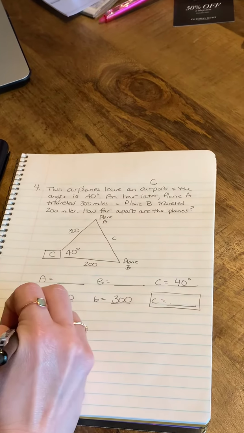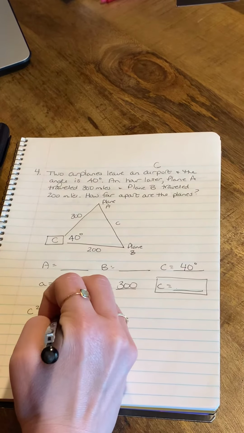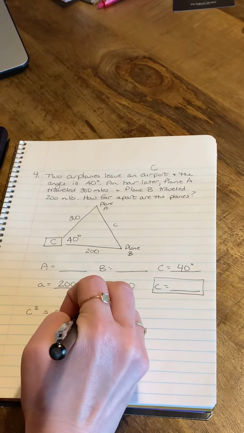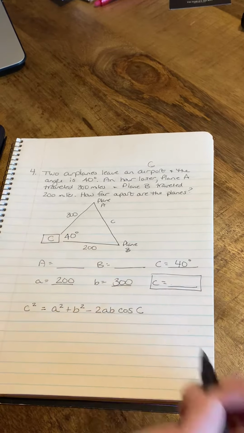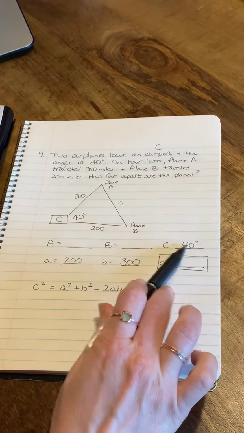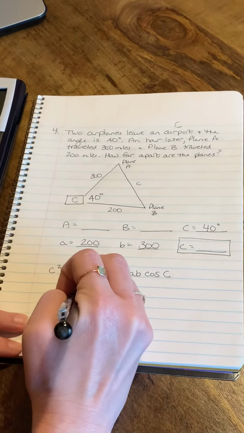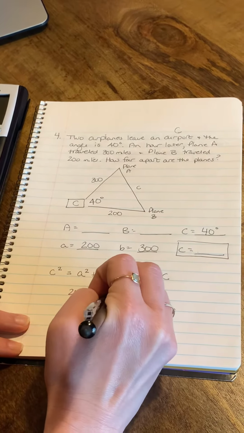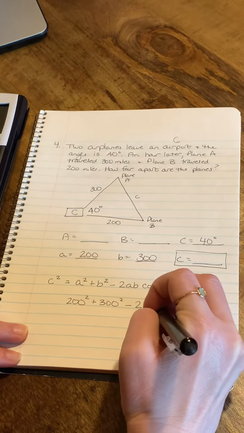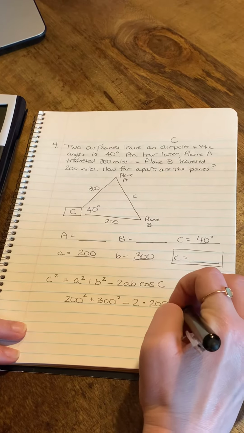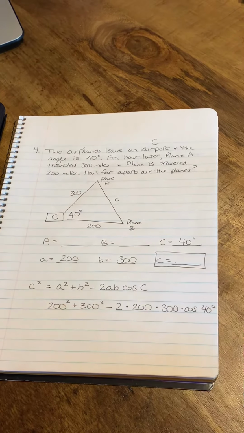So c squared equals a squared. I'm gonna go ahead and write the formula so you guys can see it. 2ab cosine c. And then we're just gonna fill in these numbers. Notice your numbers are a little bit big, so it's okay if you get a big answer for that. 200 squared plus 300 squared minus 2 times 200 times 300 times the cosine of 40 degrees.